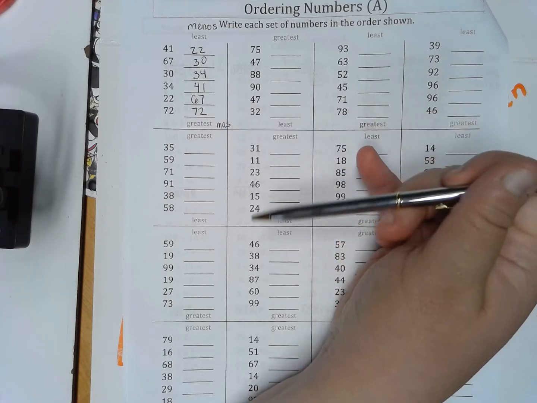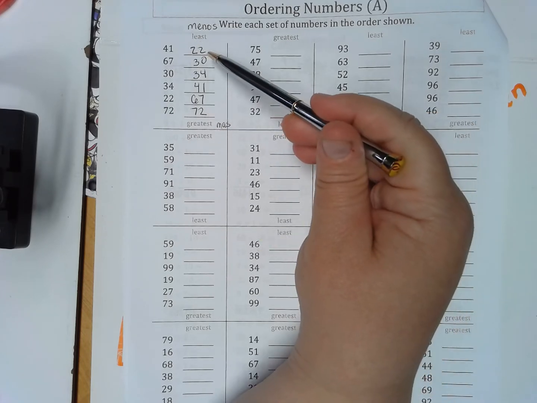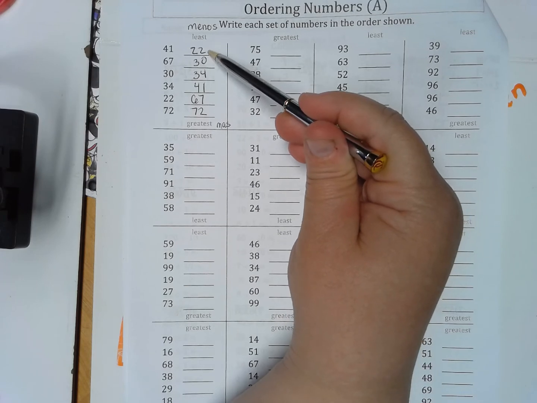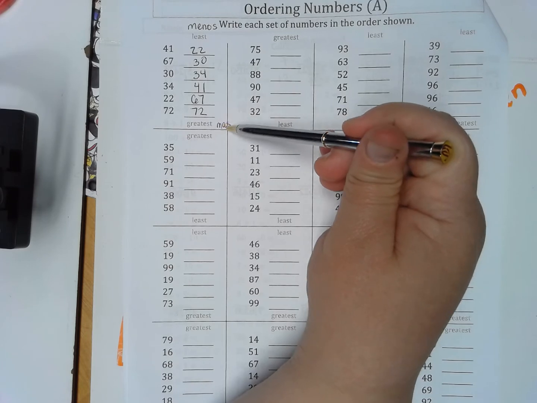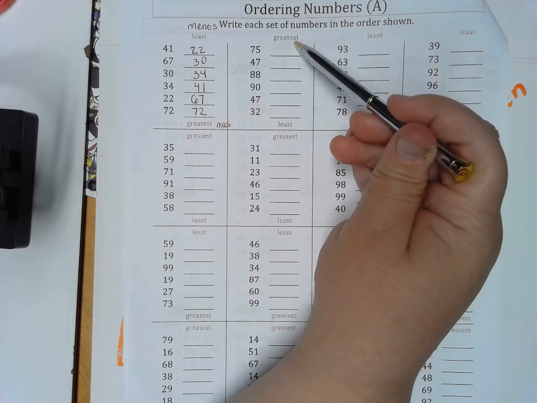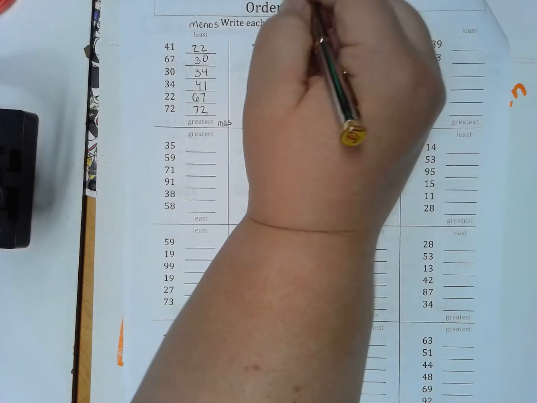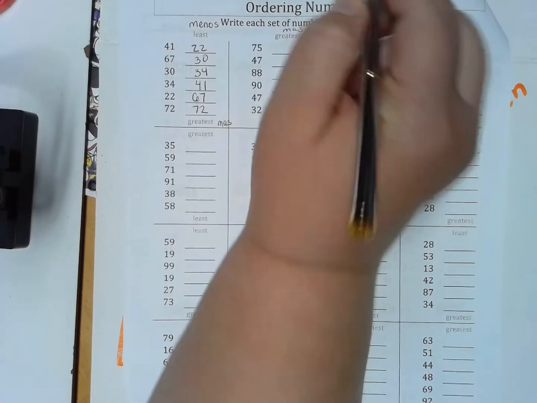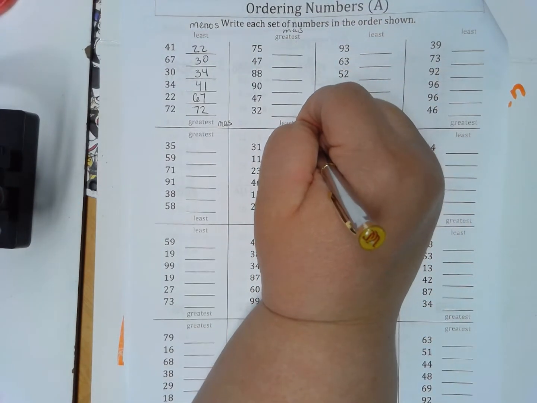Número más grande. So, número, this is the number that is menos, the least, or greatest, más. So here, though, it puts greatest. So we have más a menos.